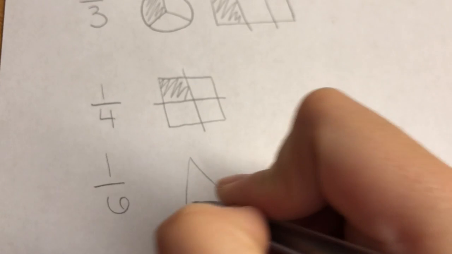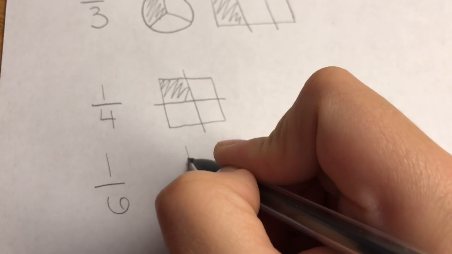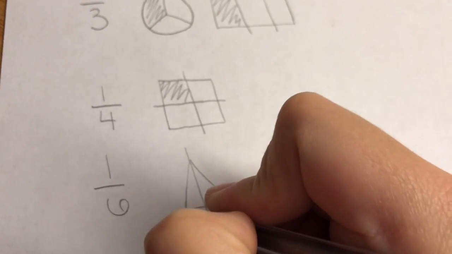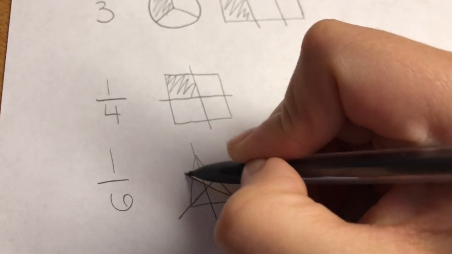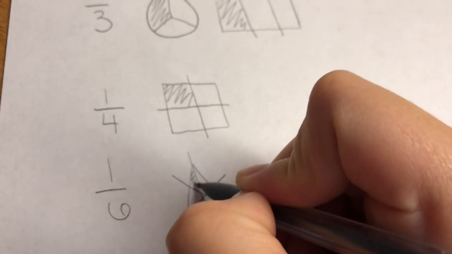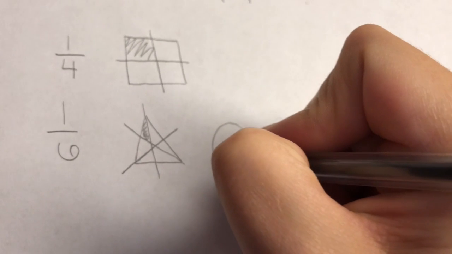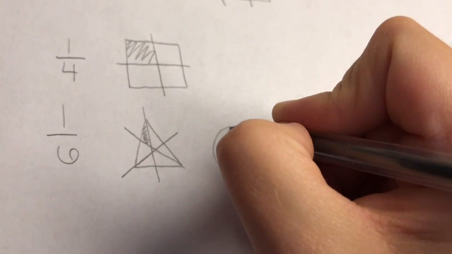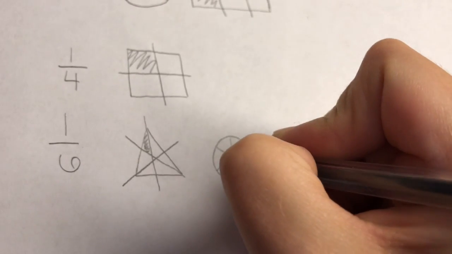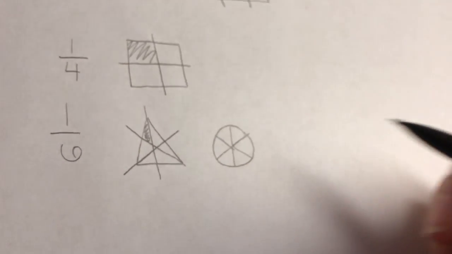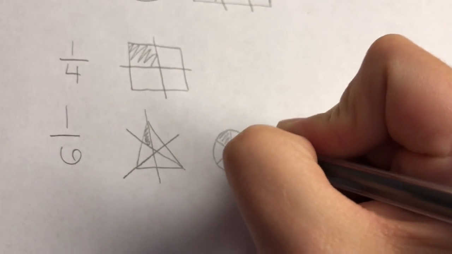For 1/6, I could use a triangle, go from one point to the other side, next point to the other side, and finally the last point to the other side. And one of the shaded sections would be 1/6. Also with a circle, we could split it into thirds again, and then split those thirds into halves. This causes us to have 6 pieces. One of those shaded portions equals 1/6.